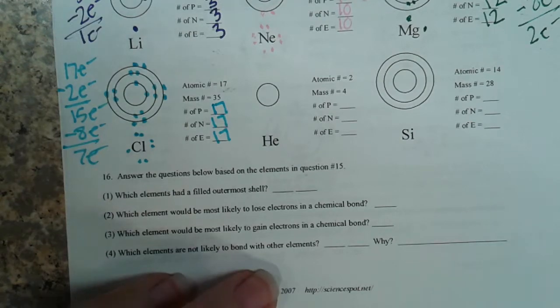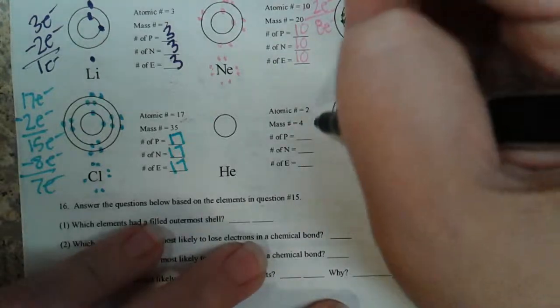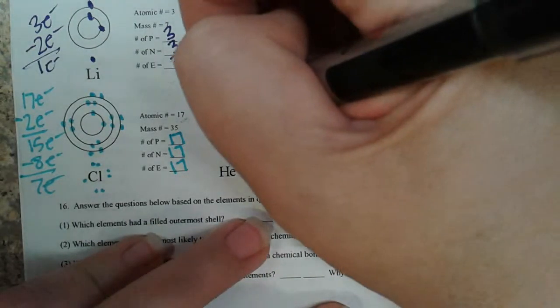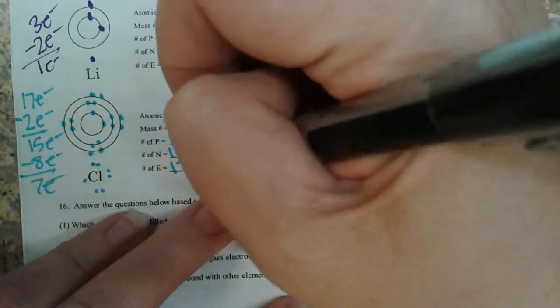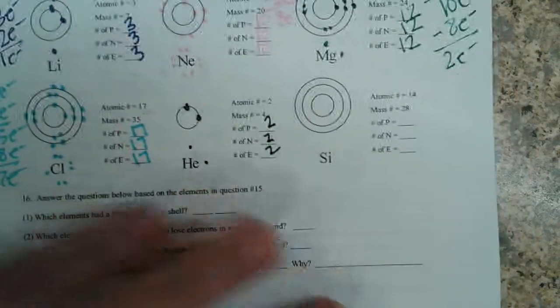Keep on going with helium. Helium has an atomic number of 2, a mass of 4, it has 2, 2, 2. And I know that 2 go on the first shell, and then the Lewis is simply the valence, which is the outside, which only has 2.